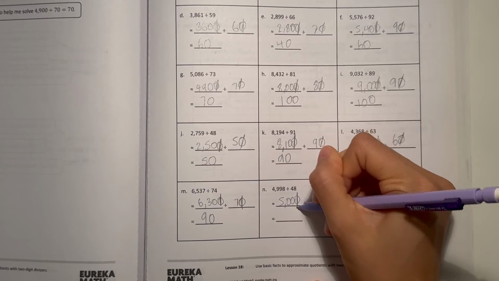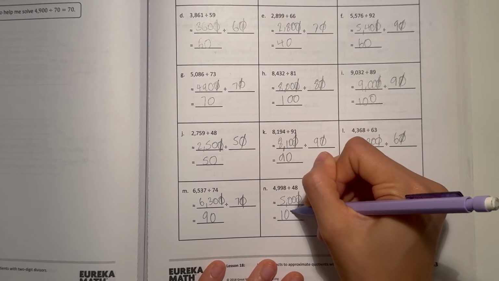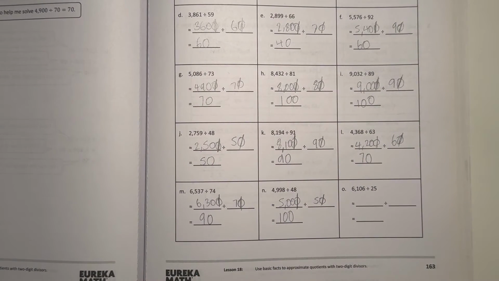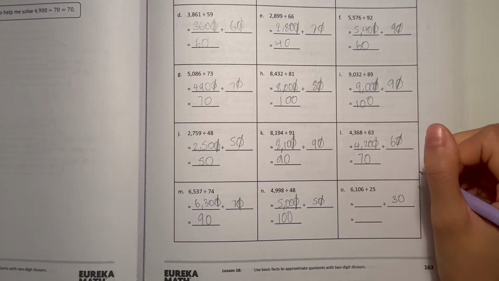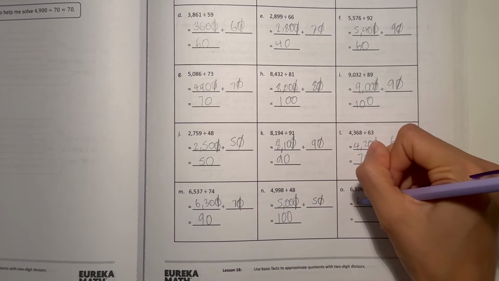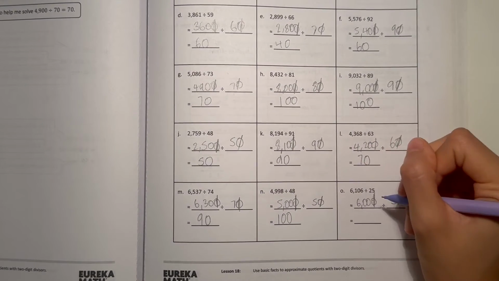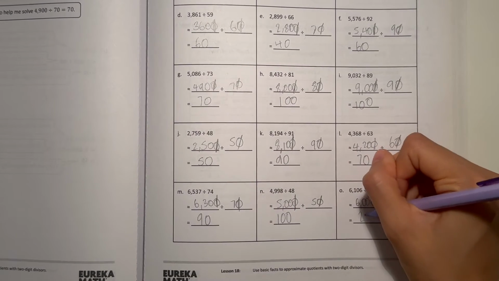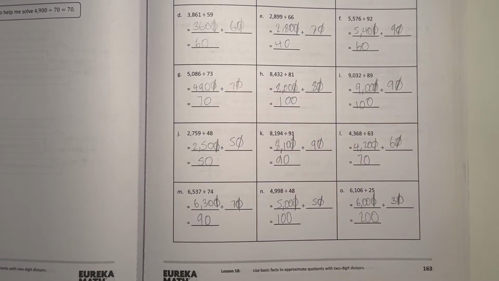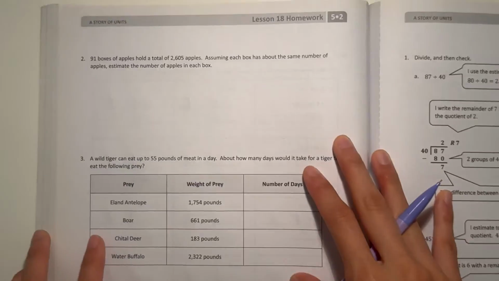Cross off the zeros. 500 divided by 5 is 100, and bring the 2 zeros down. That's 100. O, 25 rounds to 30. And 6,106 can just round to 6,000. Cross off the zeros. 600 divided by 3. 6 divided by 3 is 2, and bring the 2 zeros down. So that's our answer. Alright, next page.